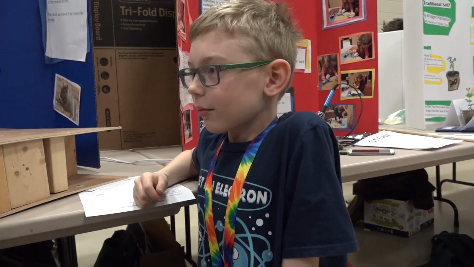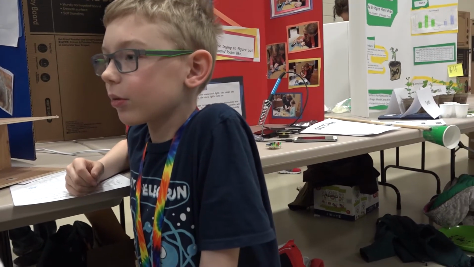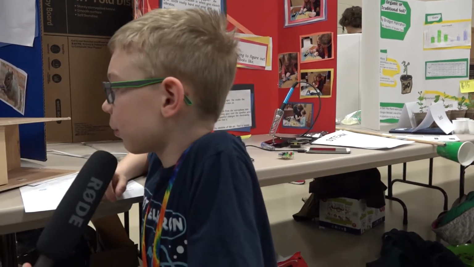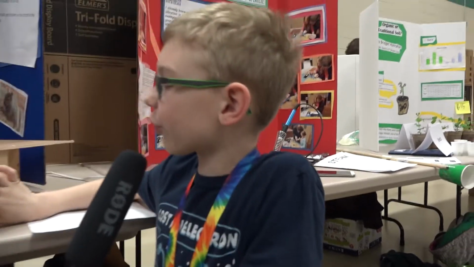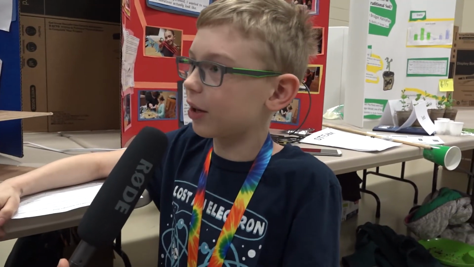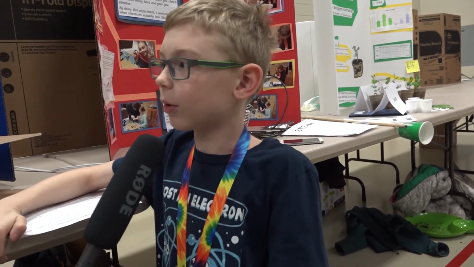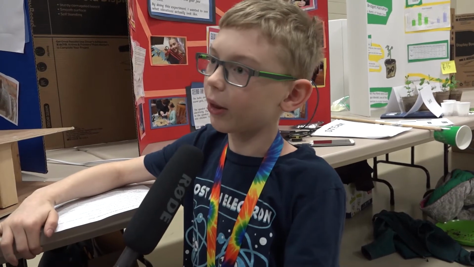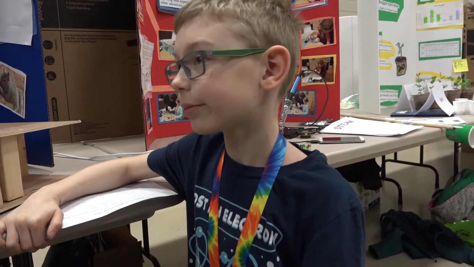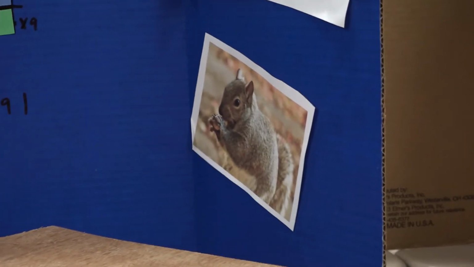So walnuts and sunflower seeds. Did they eat more of one or the other? I mostly saw them bring out the walnuts because they were the easiest to carry, and it would be hard to carry a lot of sunflower seeds. Some of them came out with sunflower seeds in their cheeks, but most of them just ran in and came out carrying a walnut. Wow, that's really neat. So, is that a picture? There's a picture of one there eating a nut. My dad just found some pictures of squirrels to put on there.